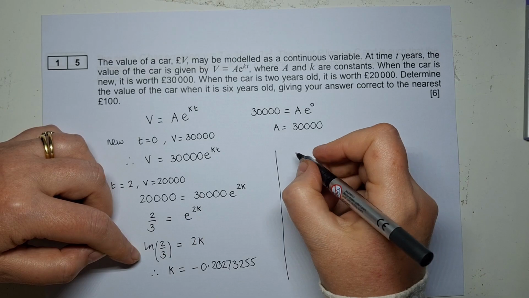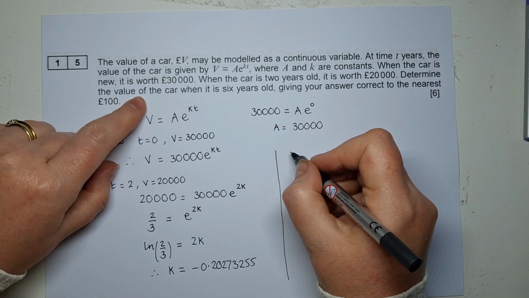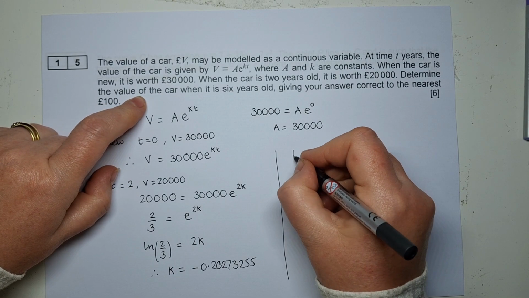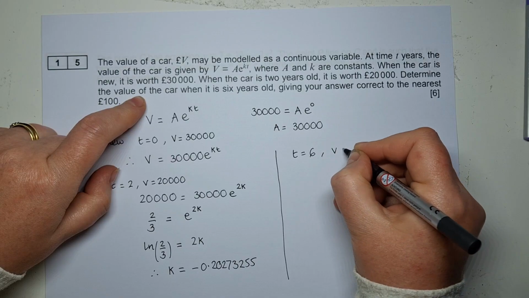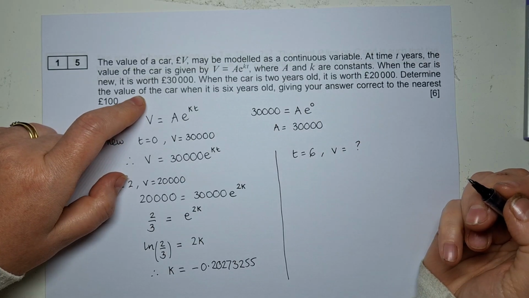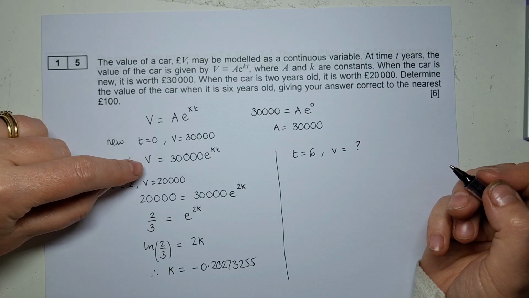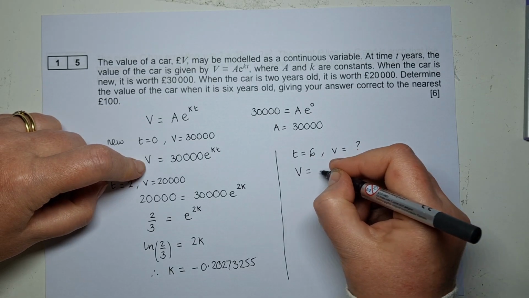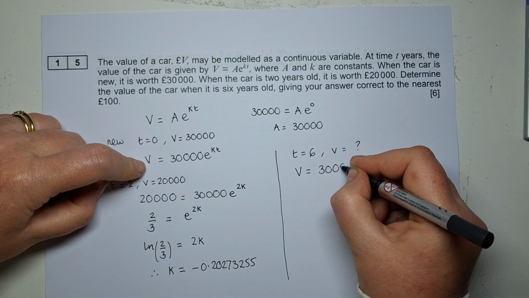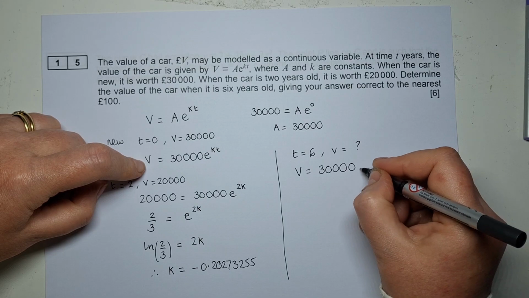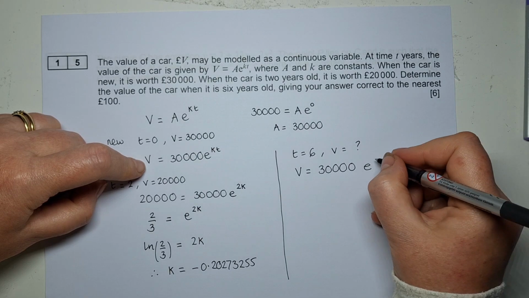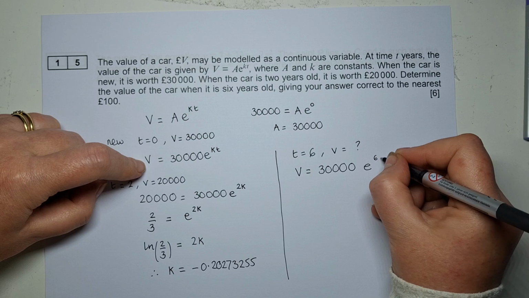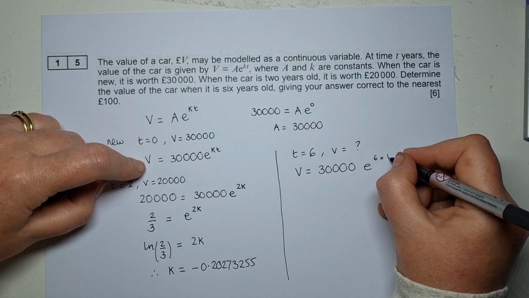but I don't think it's worth leaving it as an ln. So then it says determine the value of the car when it is 6 years old. So we're trying to find v when t is 6. So we've got v equals 30,000 times e to the power of 6 times k.